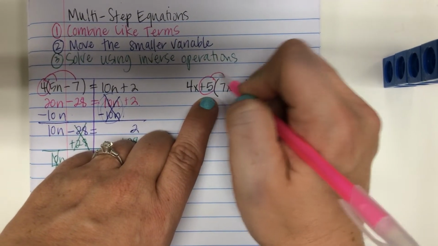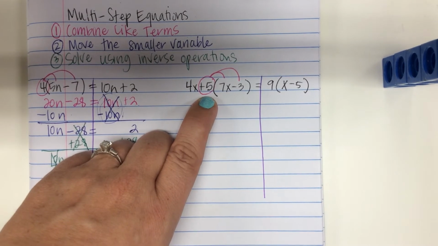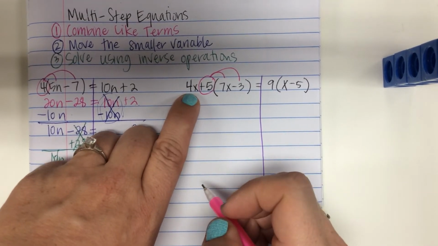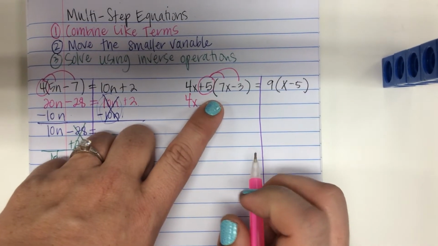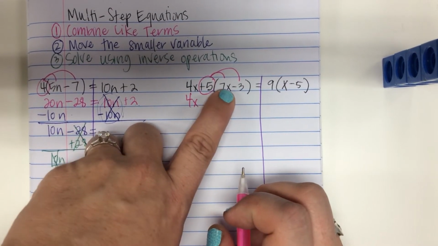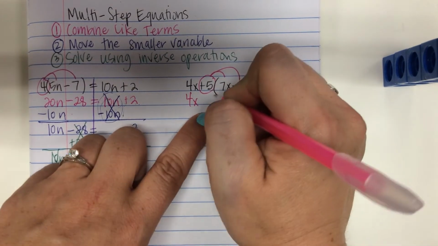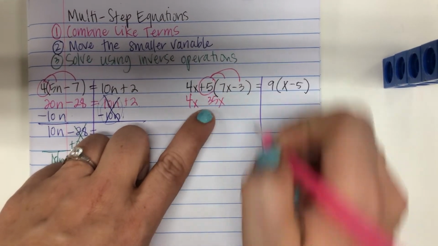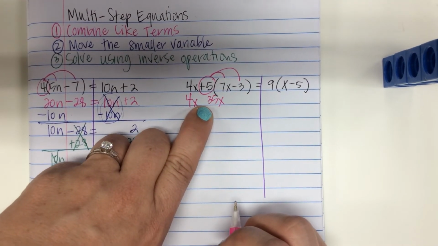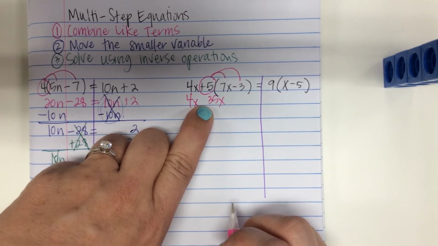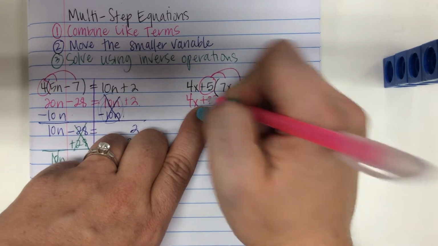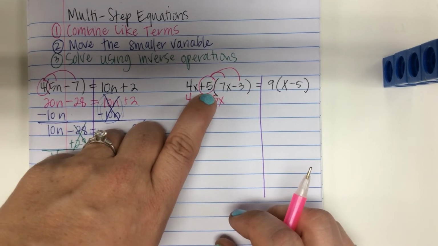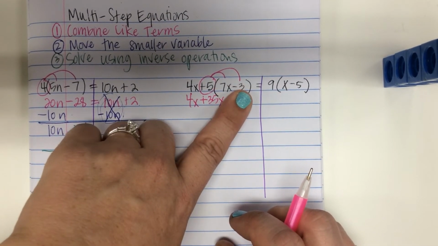Positive 5 gets distributed. Did this 4x change? No. Positive 5 times 7x is 35x. What should I put between them? A plus. Yeah. It's positive 35x, so I'm going to put a plus. Positive 5 times negative 3.